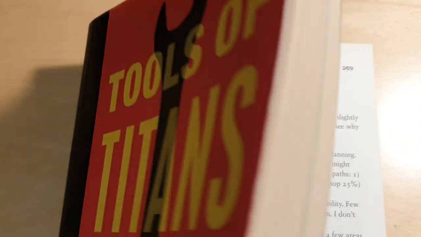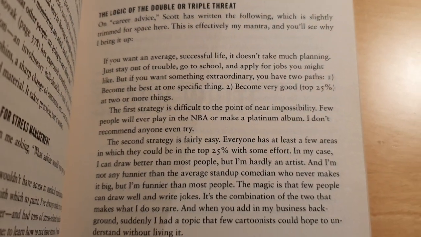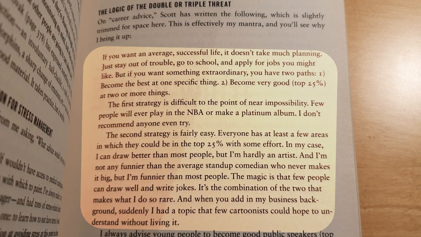If you want an average, successful life, it doesn't take much planning. Just stay out of trouble, go to school, and apply for jobs you might like. But if you want something extraordinary, you have two paths. 1. Become the best at one specific thing. 2. Become very good, top 25% at two or more things. The first strategy is difficult, to the point of near impossibility. Few people will ever play in the NBA or make a platinum album. I don't recommend anyone even try.